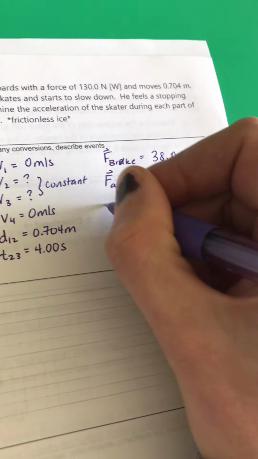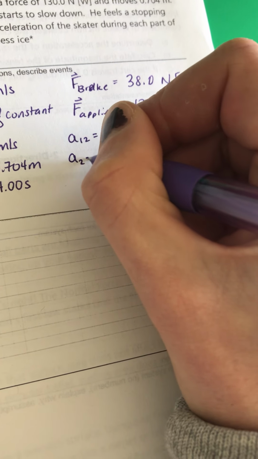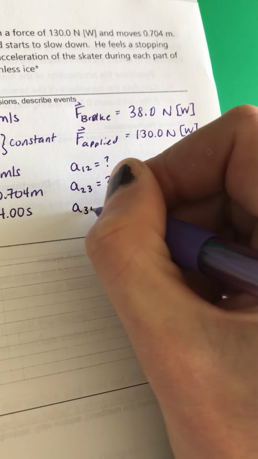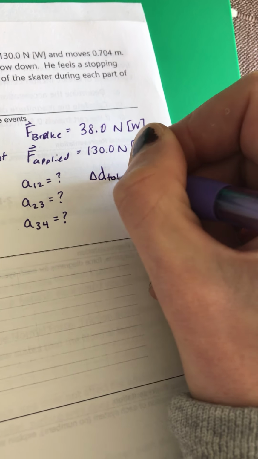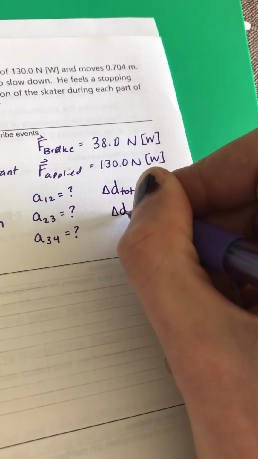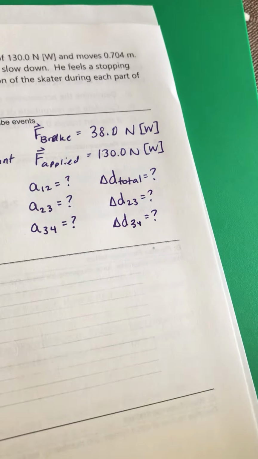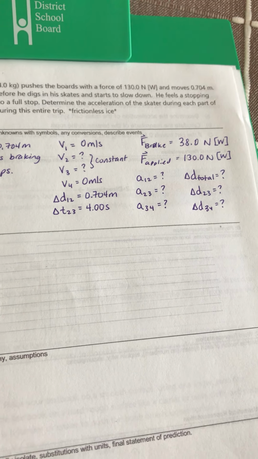And what are we looking for? So we're looking for the acceleration in the first part, so pushing off to the point of getting to constant speed. We're looking at the acceleration during the constant speed, hint, hint, part, and then the acceleration during braking and stopping. And then we're also asked to find the total distance that the hockey player travels. So that means we need delta D23 and delta D34. Wow, lots of information looking for here. So this will be challenging to get through, but we're going to get through it together.